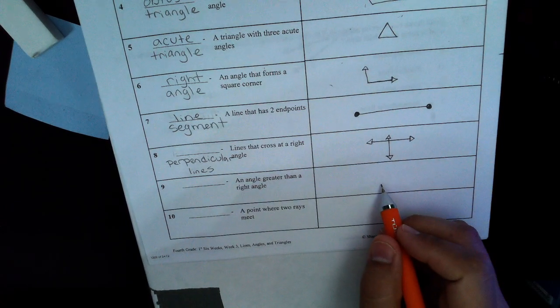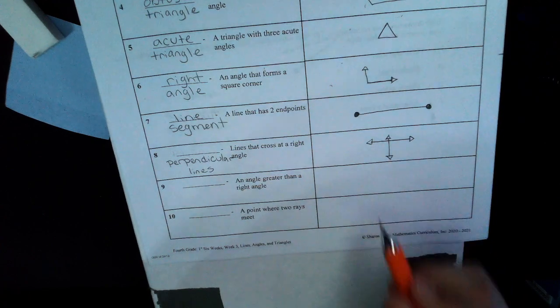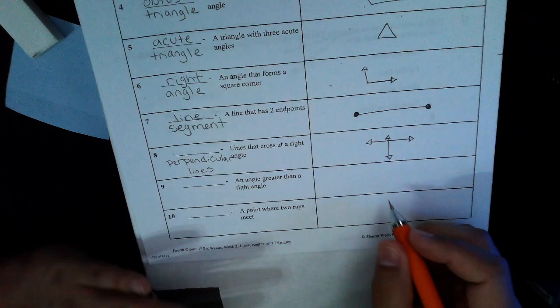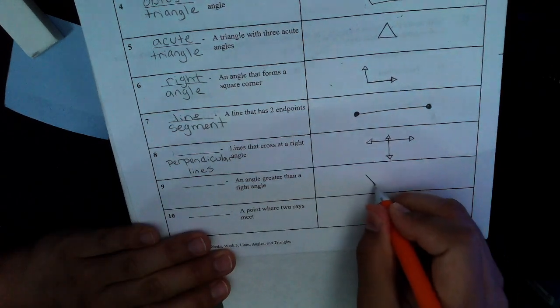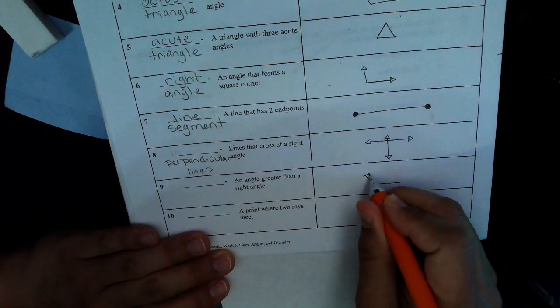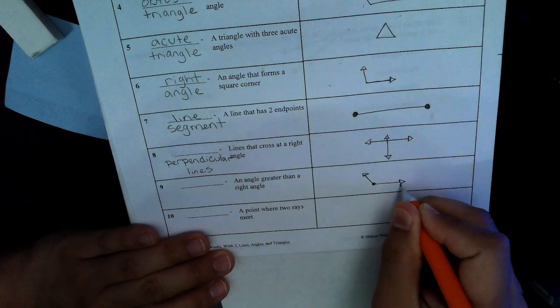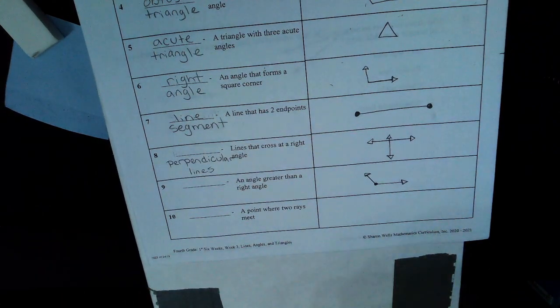Number 9 says an angle greater than a right angle. So if I took a right angle and I stretched it out and I made it bigger, what do I call that? I took an angle and I stretched it out till it was bigger than a right angle. What kind of angle is that? Violet? That's an obtuse angle.